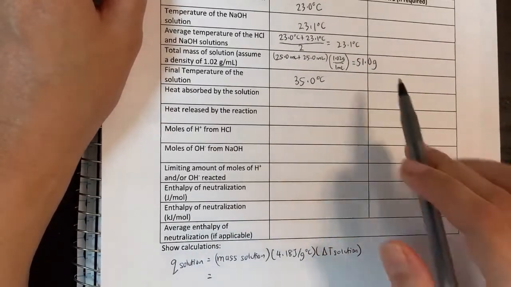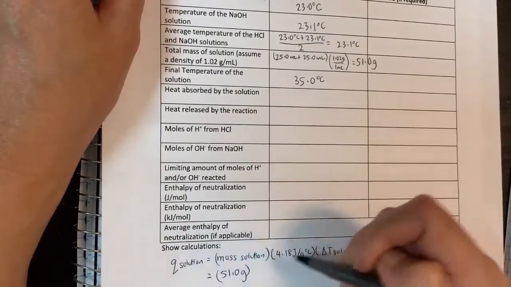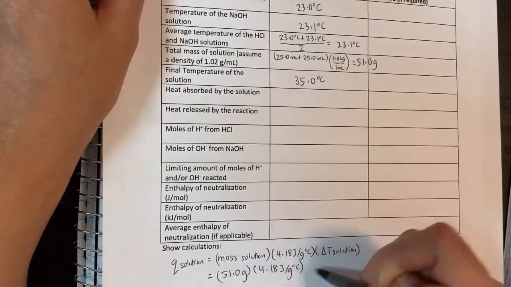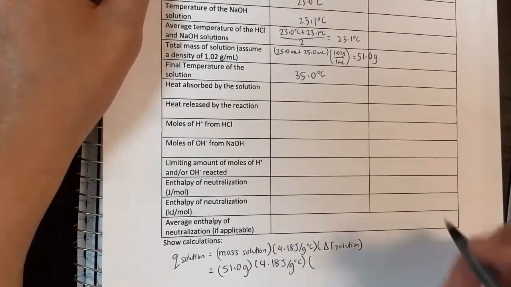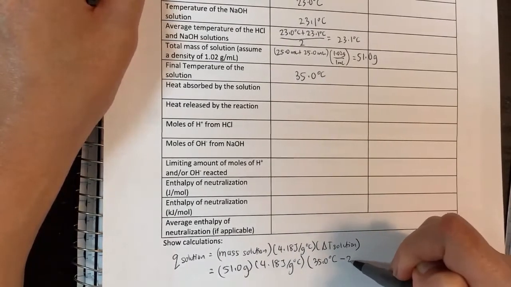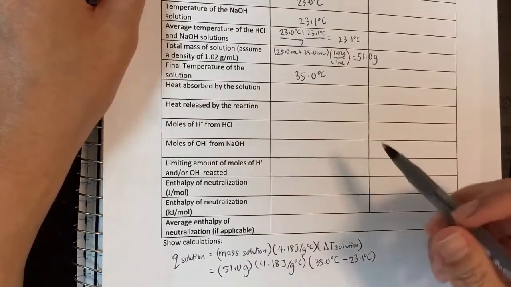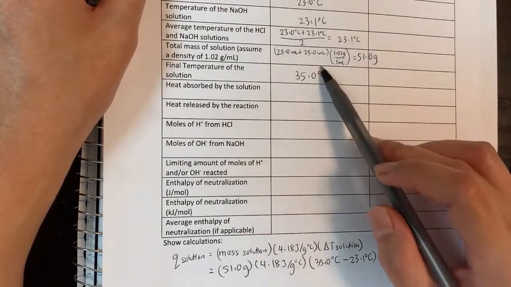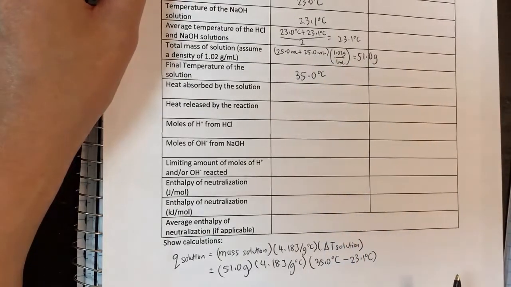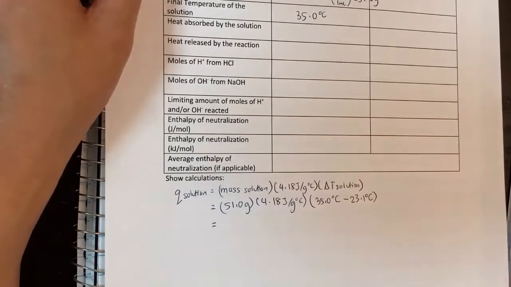So the mass of the solution we just calculated, 51.0 grams, goes here. 4.18 joules per gram Celsius goes here. Delta T is going to be 35.0 Celsius, final, minus the initial of 23.1 Celsius. Okay, so this depends on whatever values you get here. Remember, your volumes will be different, so your mass will be different as well. But this is how you get your answer for Q of the solution.